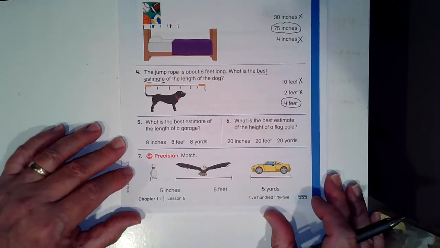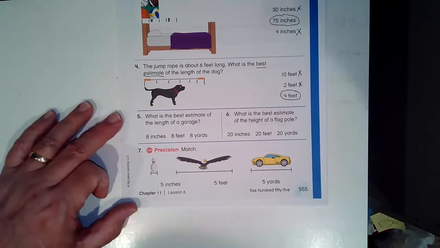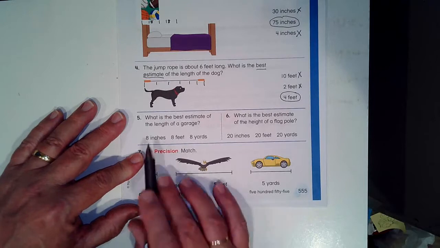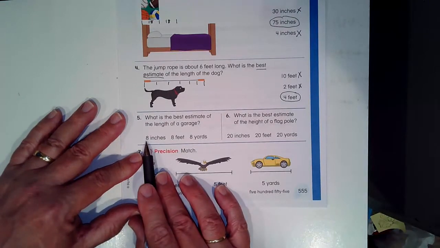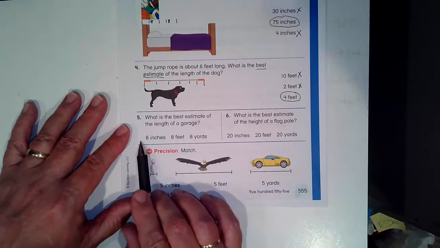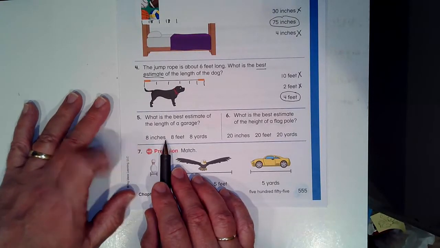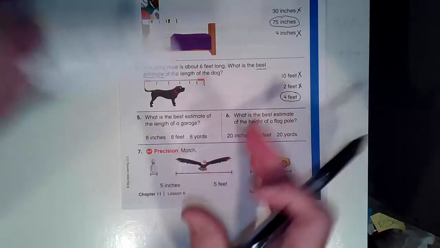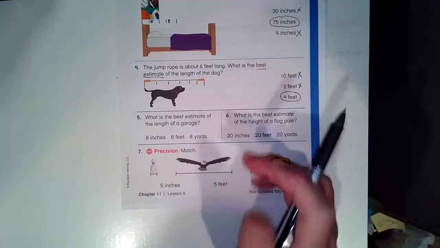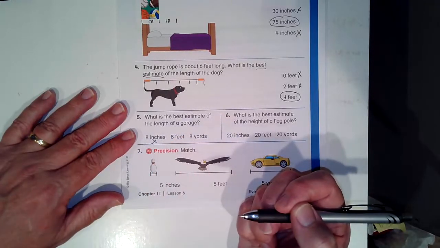All right, what is the best estimate for the length of a garage? Now, a garage is going to be something that would hold a car. Can you put a whole car in 8 inches? Remember, an inch ruler has 12 inches, too small.